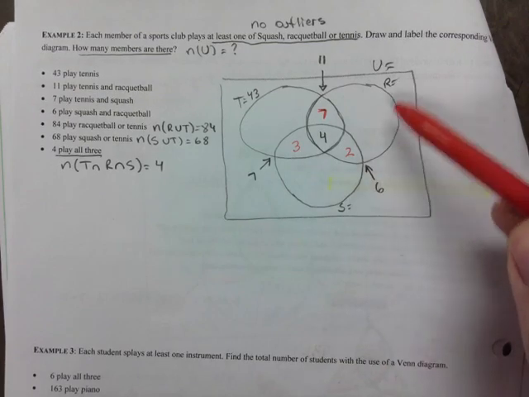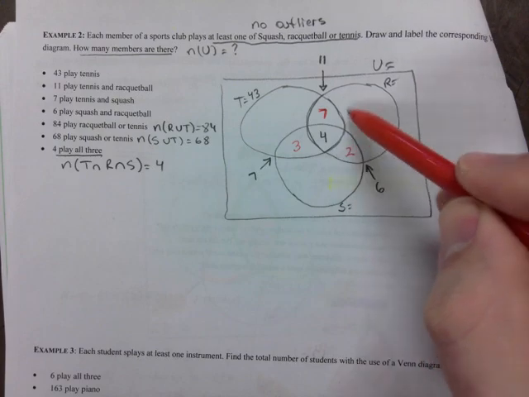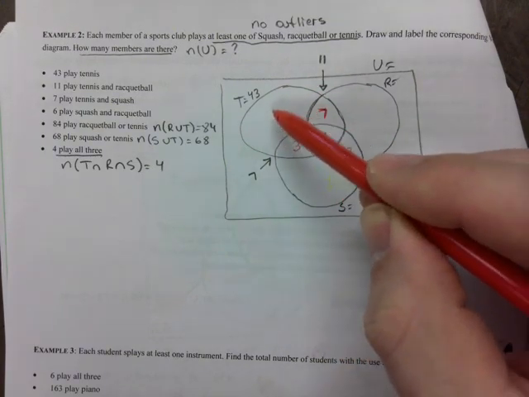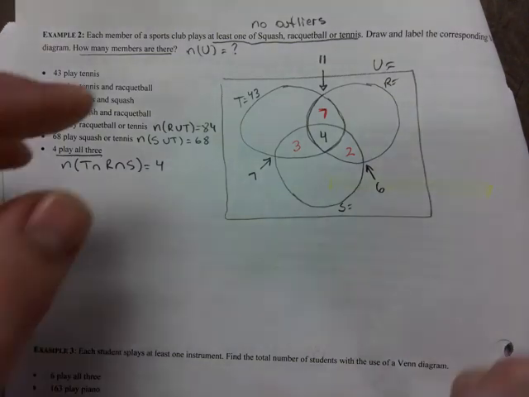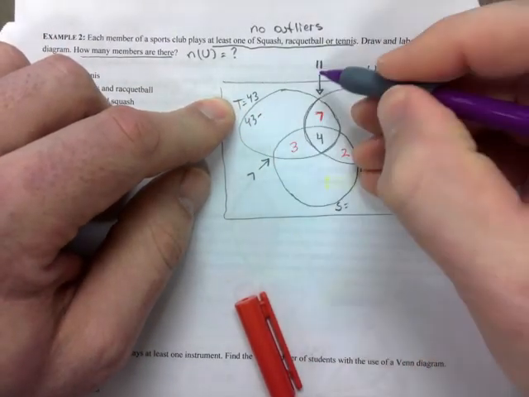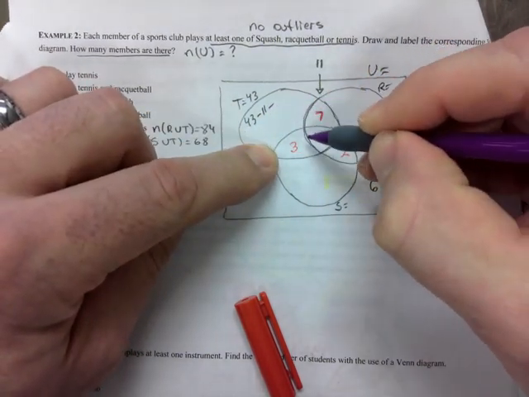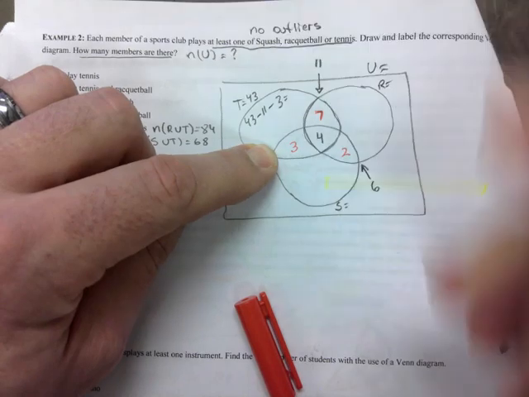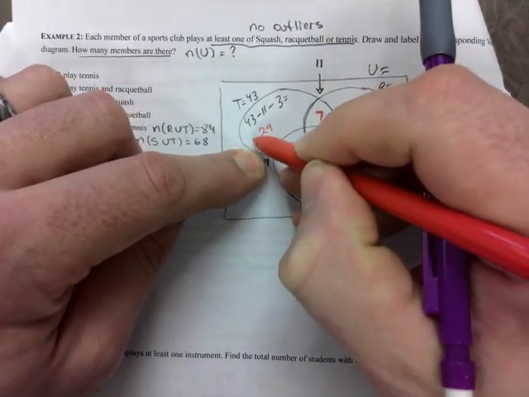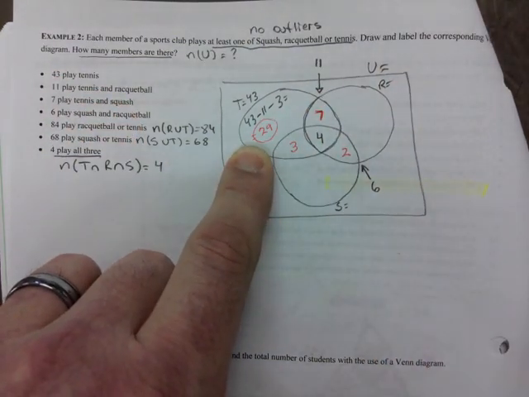Notice that these two numbers are unknown to us, but we do know that this is 43. So let's tackle this one and figure out the members that are only in tennis, nothing else. So we'll just go 43 minus 11, that takes care of these two, minus 3. And that gives us 29. So I already have the key here. So provided I don't make any mistakes, we're good to go. So that's 29.